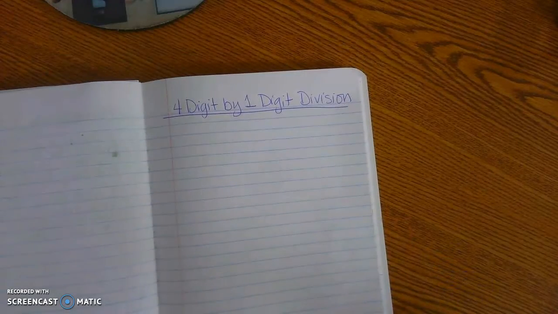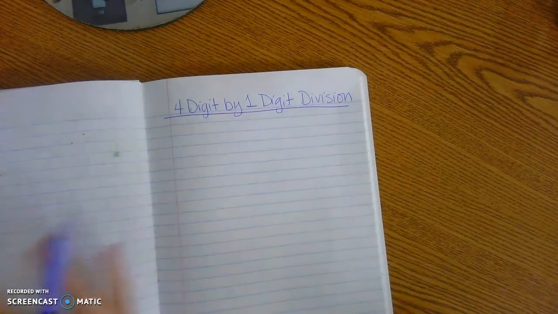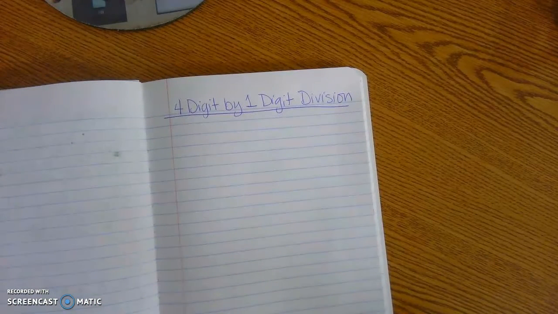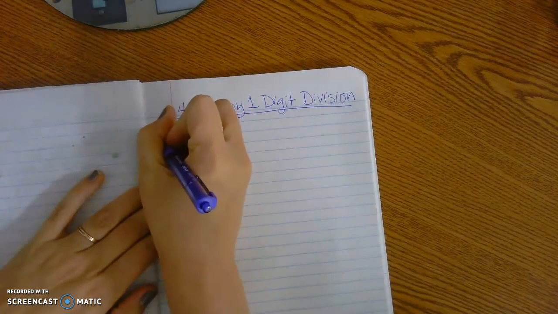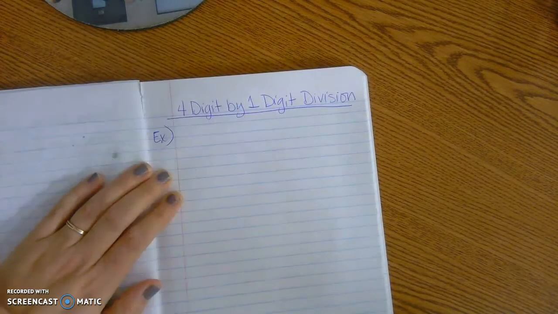All right, so we're going to add one more digit to our dividend, the number we're dividing up. It's still the same steps today, and this is the biggest type of division problem that you will see, but it's still the same exact steps. So we're going to do 4 examples today. Write these in your journal so that you have them. Okay, so here's our first example.